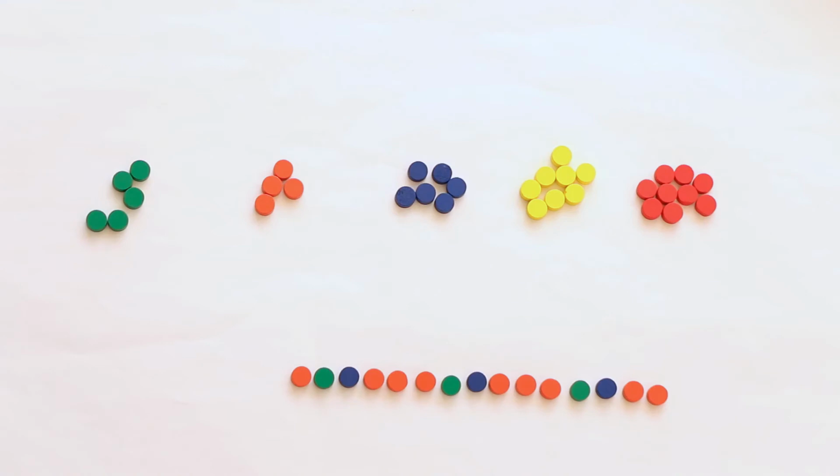What an interesting pattern. The relationship between these two is that the orange and the green centers are touching. The relationship between the blue and the green is that there are 3 oranges in the middle. And the relationship between the blue and the blue is that there are 3 oranges and 1 green between them.